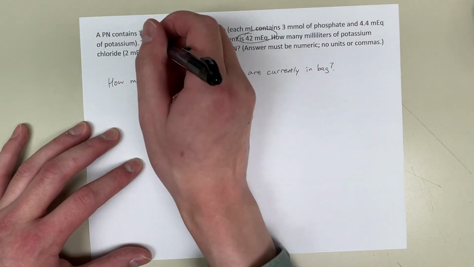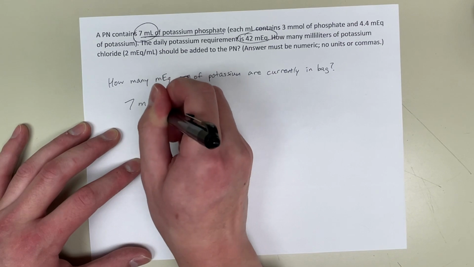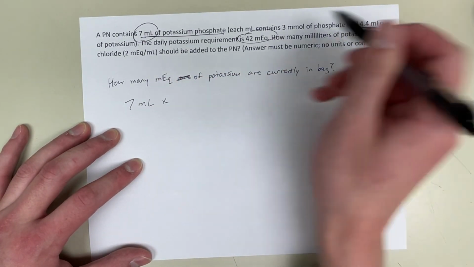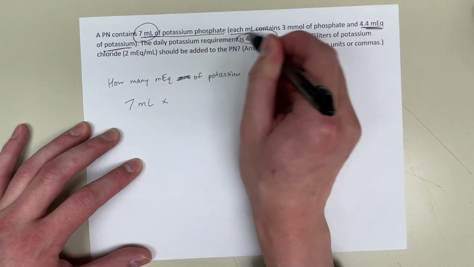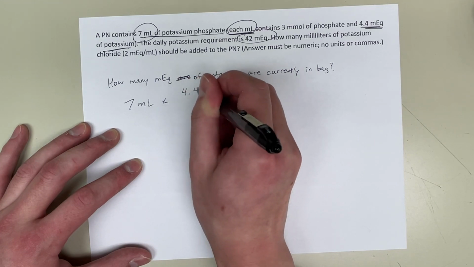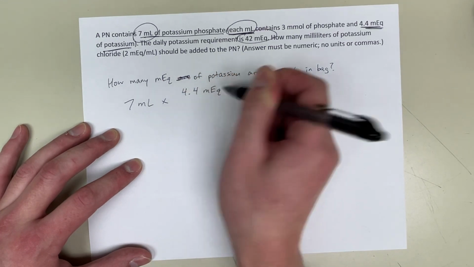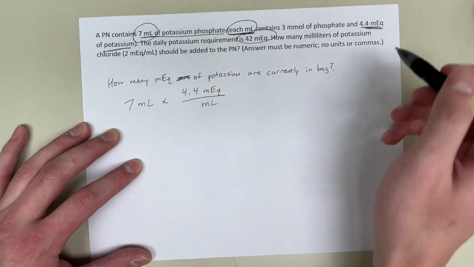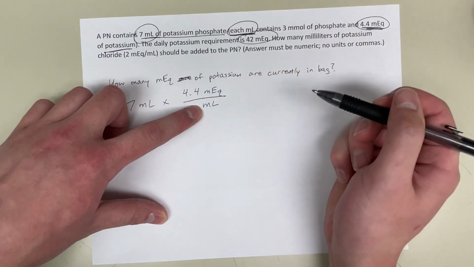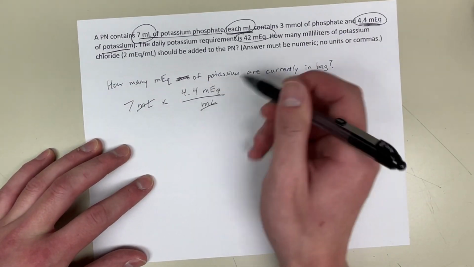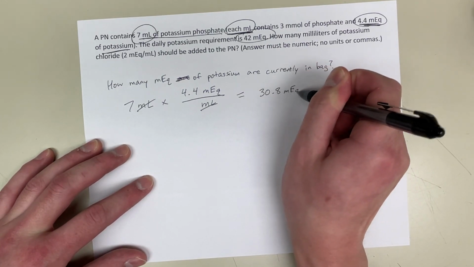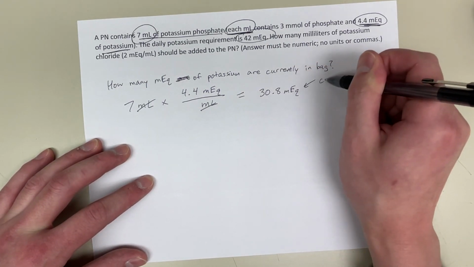So I'm going to take 7 milliliters and then multiply that by the conversion factor, which is 4.4 milliequivalents of potassium in each milliliter. So I could set my conversion factor like this: 4.4 milliequivalents per milliliter. So milliliters and milliliters cancel out, and I get 30.8 milliequivalents. Right, so this is the amount currently in the bag.